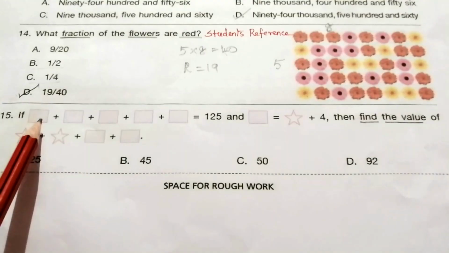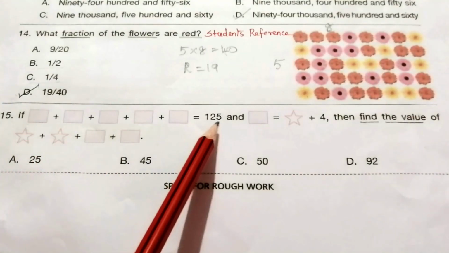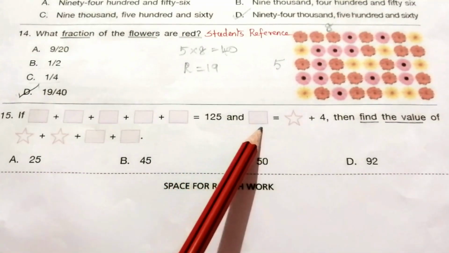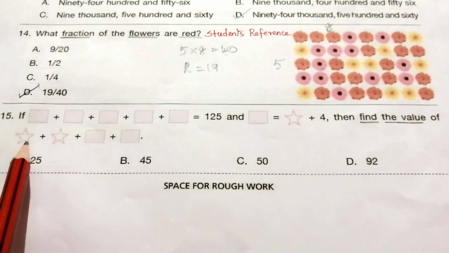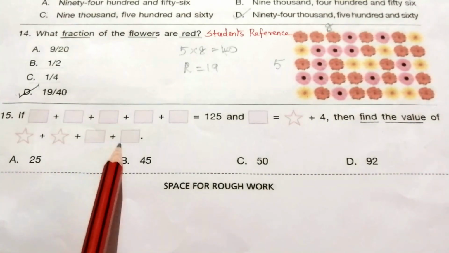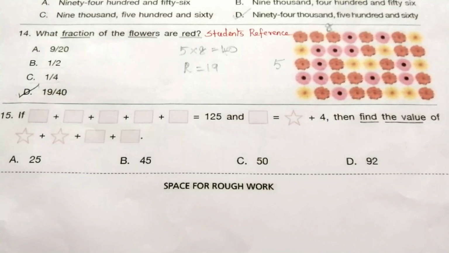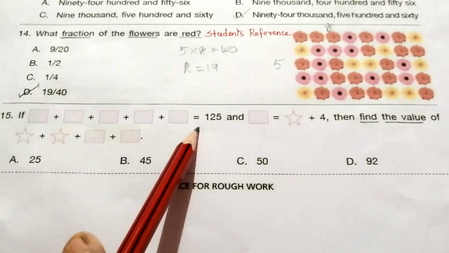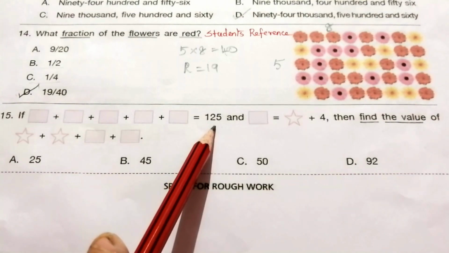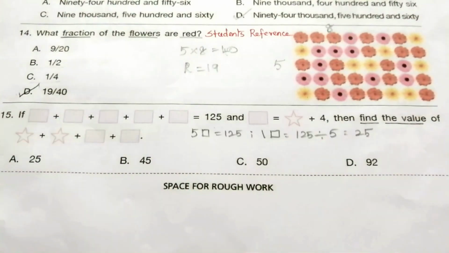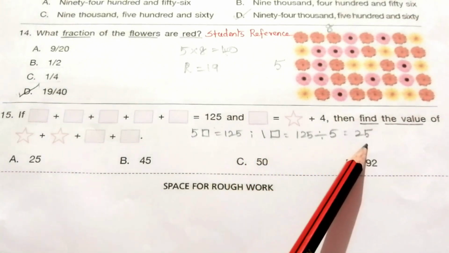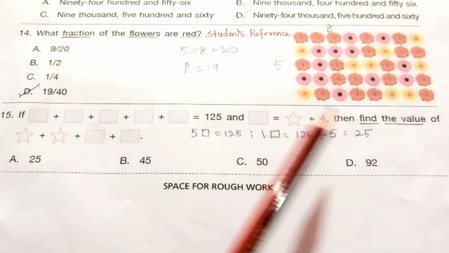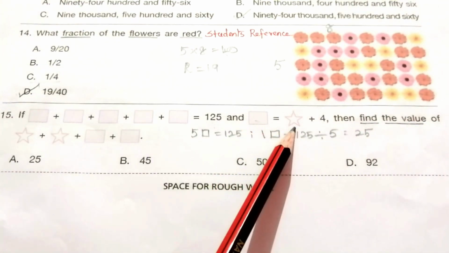15. If addition of 5 boxes equals 125 and 1 box equals star plus 4, then find the value of star plus box plus box. You try to find out the answer. We know 5 boxes equal 125, so we can find the value of 1 box. The value of 1 box equals 125 divided by 5, equal to 25. Now you substitute this value here and find the value of star.